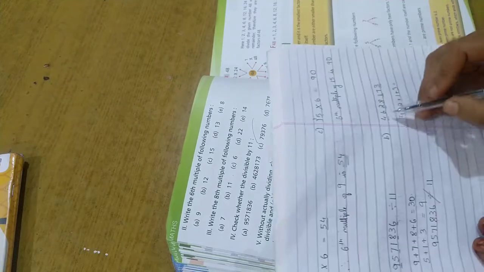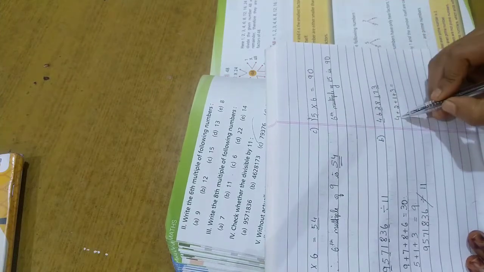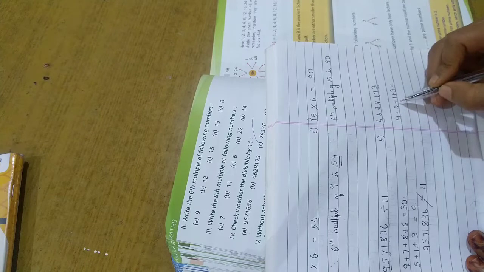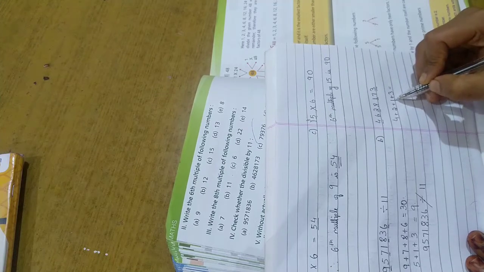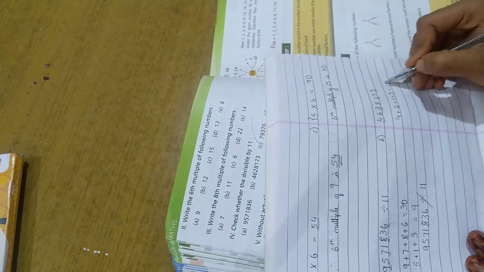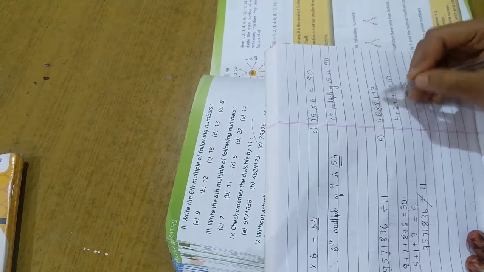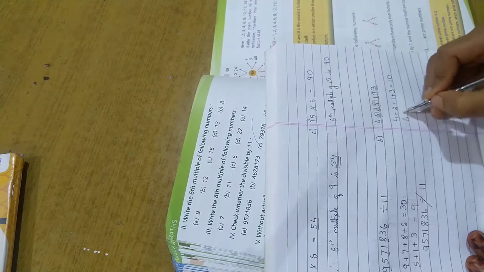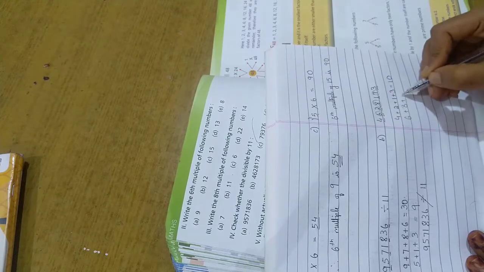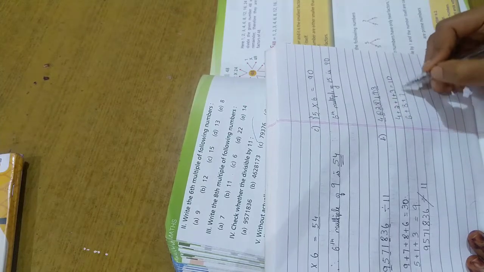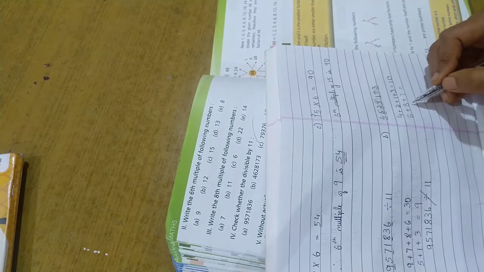First I have taken the numbers which I have underlined: 2 plus 4 is 6, plus 1 is 7, plus 3 is 10. Now take the numbers which are not underlined: 6 plus 8 plus 7. Add them, what do you get?